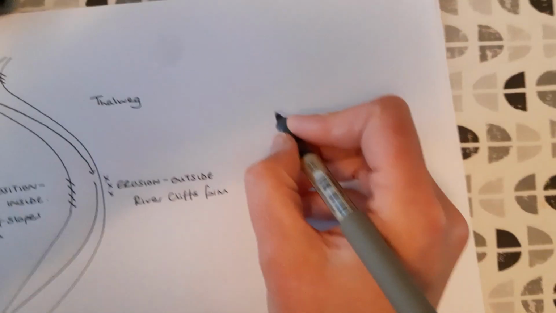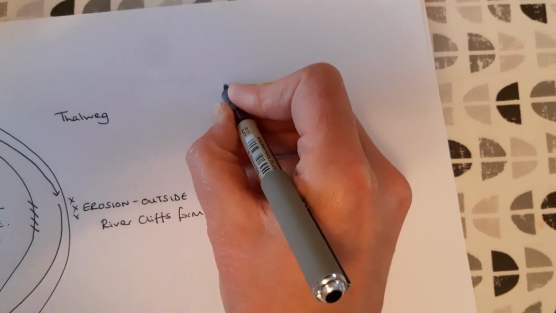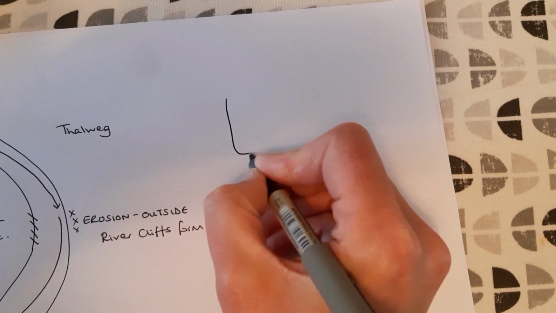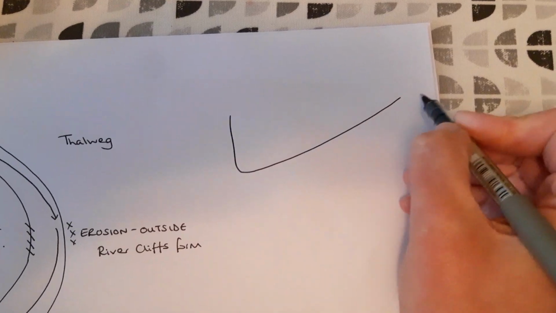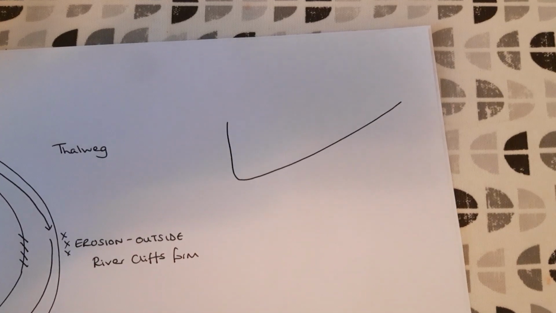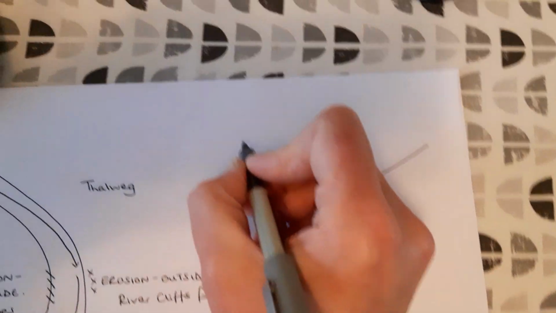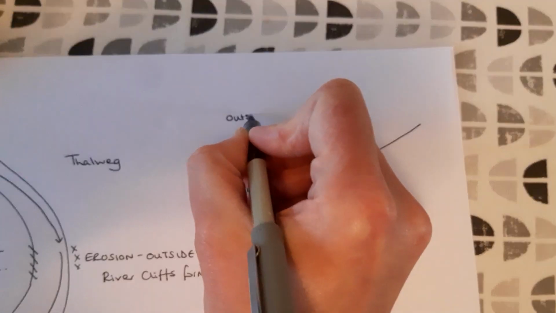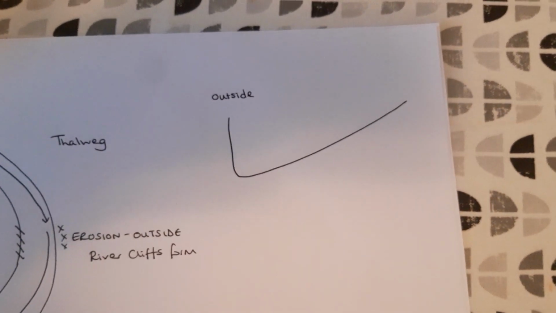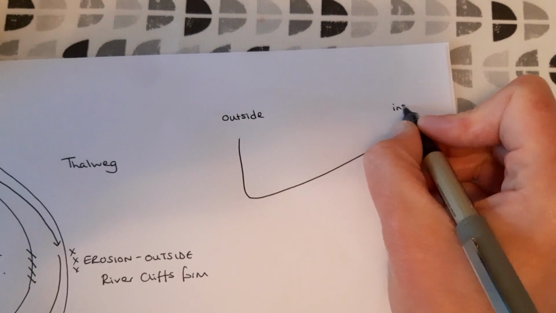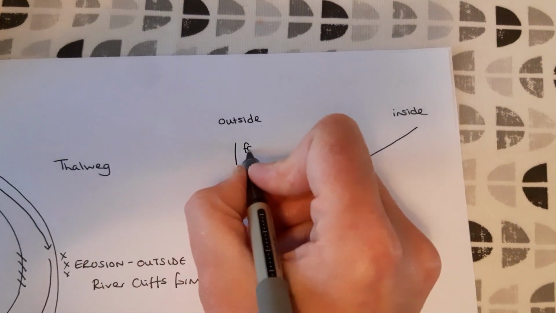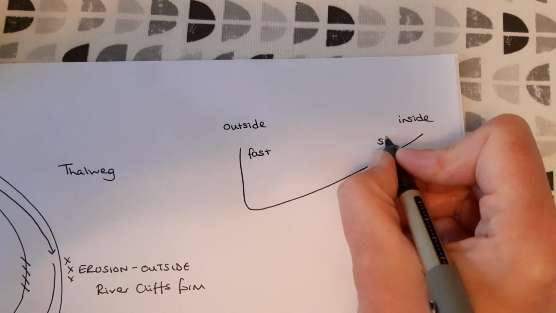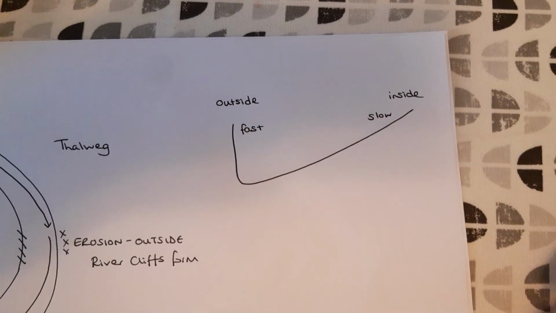Okay, so if this is my river, doing a cross section through the river, this is the channel, the river channel, the bit that the river's flowing in. This is the outside here of a river bend, and this is the inside. So the current is flowing fastest here, and it's flowing slowest here.